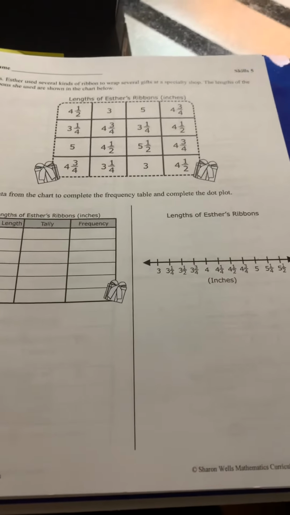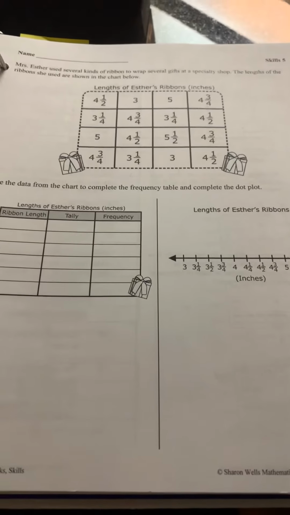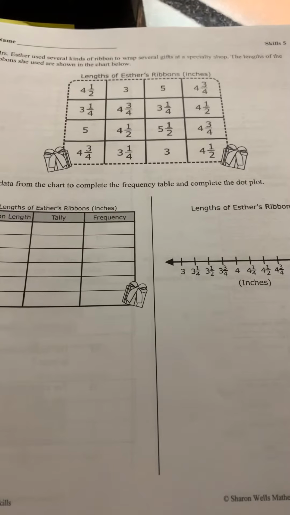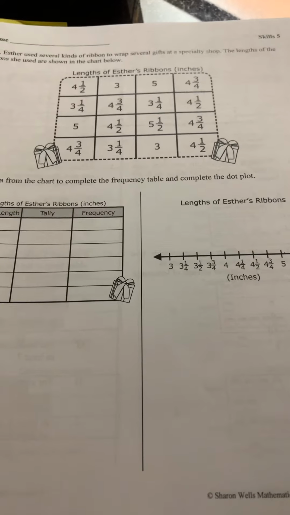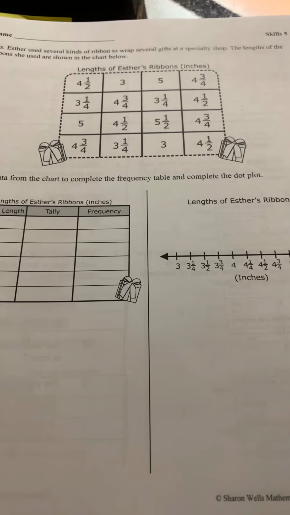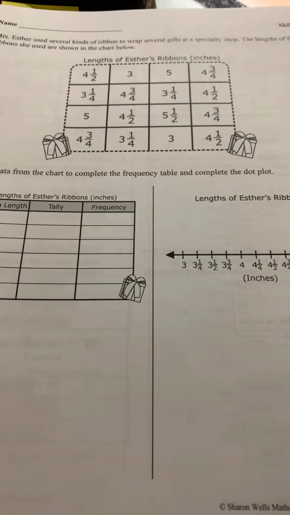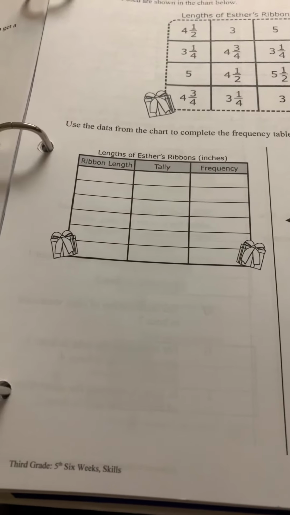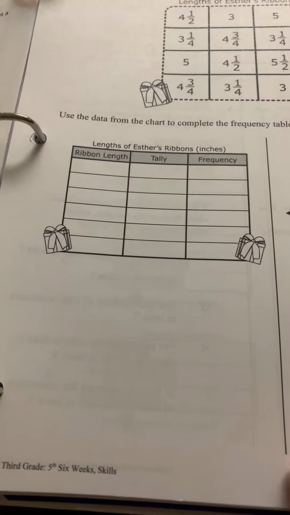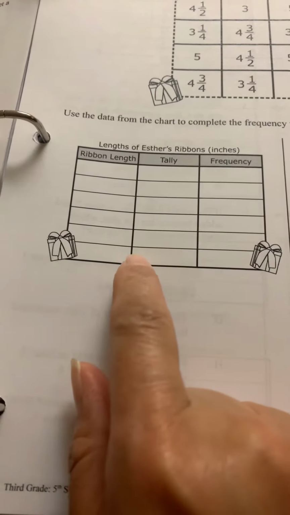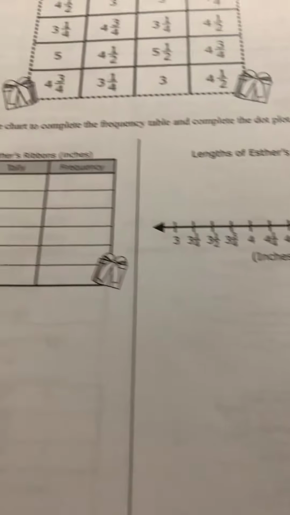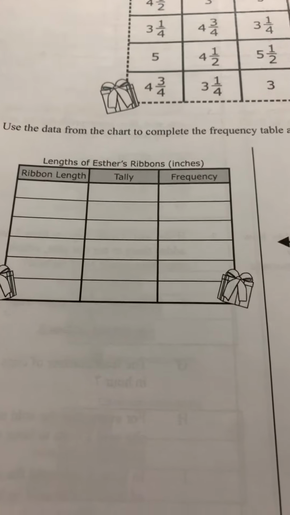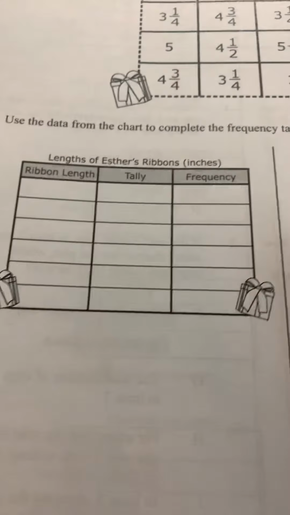Okay, so we're gonna look at skills 5. It says, Mrs. Esther used several kinds of ribbons to wrap several gifts at a specialty shop. The lengths of the ribbons she used are shown in the chart below. Then it wants you to use the data from the chart to make a frequency table and a dot plot. So the first thing you need to do is the ribbon lengths.